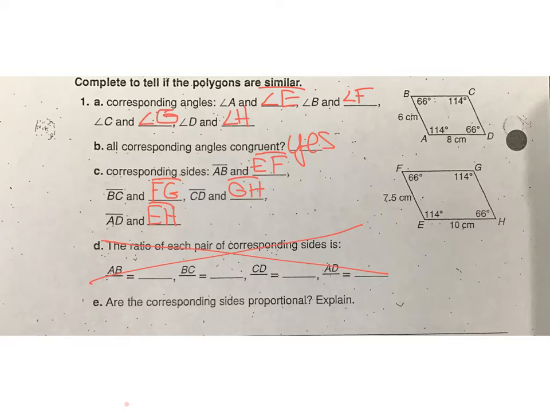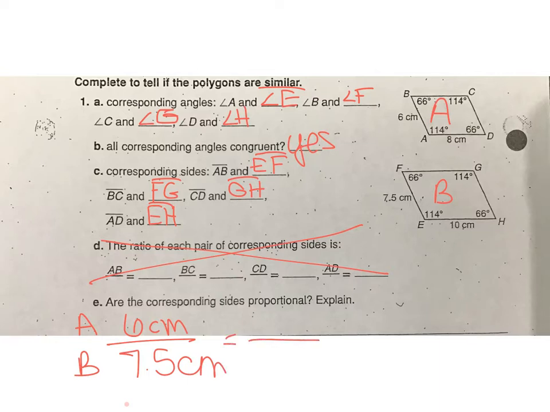So I want to talk to you about corresponding side lengths and if they're proportional. What I like to do is put the same shape on the top and the same shape on the bottom. And again, corresponding sides. So I'm going to have shape A and shape B just to help us a little bit. If you look at shape A, it is 6 centimeters. And then the corresponding side is 7.5 centimeters. Then on the other side for shape A, I have AD, which is 8 centimeters, and then EH, which is 10 centimeters.